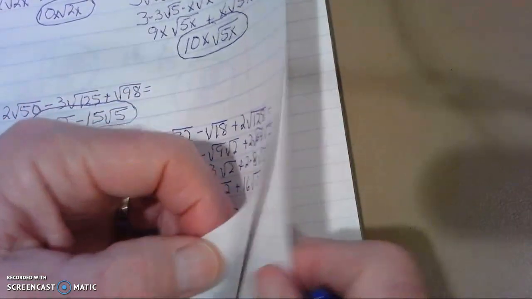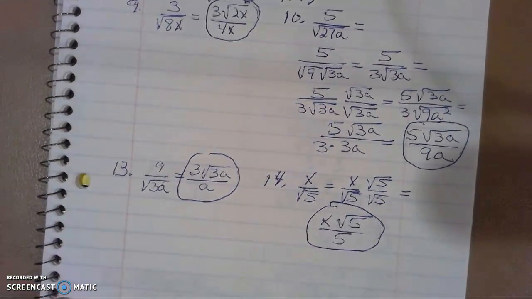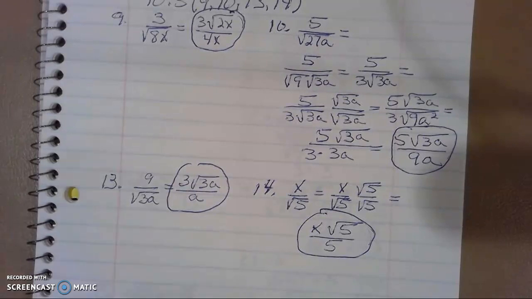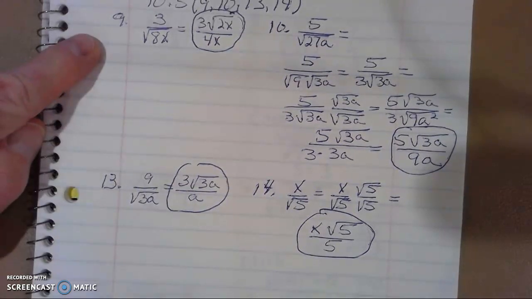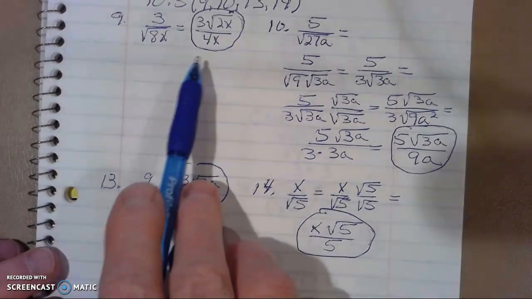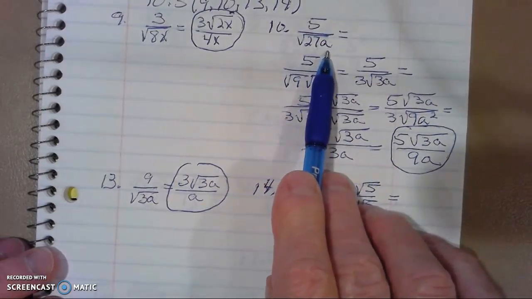Then the next lesson, 10.5, is on simplifying, rationalizing the denominator, excuse me. Number 9, 3 over the square root of 8x comes out to 3 square root of 2x over 4x. 5 over the square root of 27a.